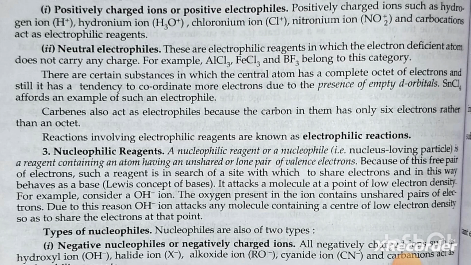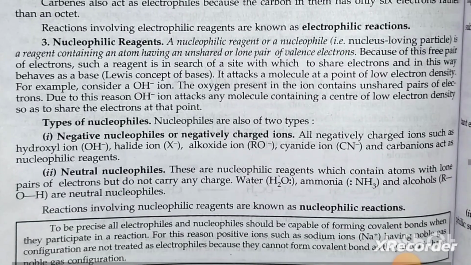There are certain substances in which the central atom has a complete octet of electrons and still has a tendency to coordinate more electrons due to the presence of empty d orbitals. SnCl4 affords an example of such an electrophile. Carbenes also act as electrophiles because the carbon in them has only 6 electrons rather than an octet. Reactions involving electrophilic reagents are known as electrophilic reactions.